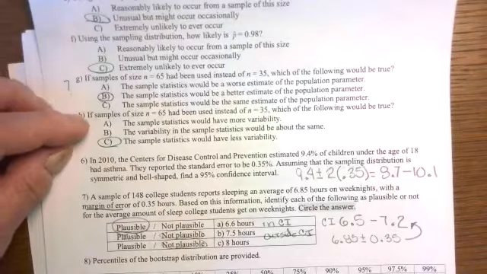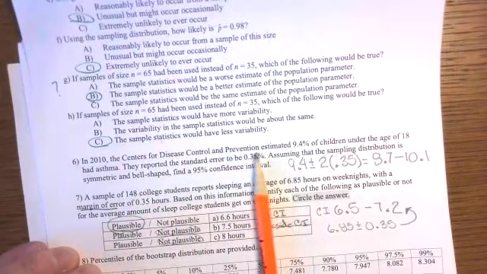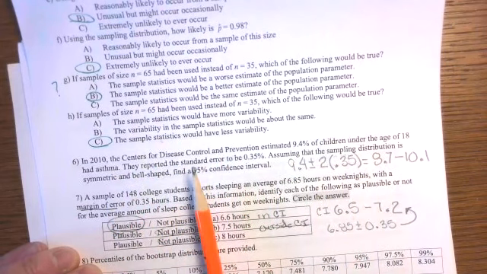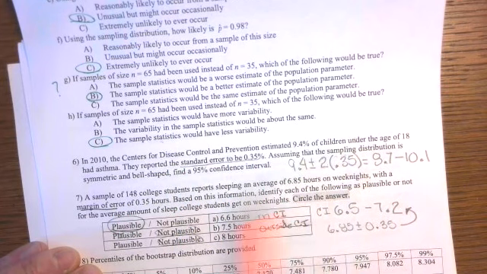Number 6. In 2010, the Centers for Disease Control and Prevention says that 9.4% of children under 18 had asthma. They reported a standard error, not a measurement of error, but a standard error of 0.35%. Assuming that the sampling distribution is symmetric and bell-shaped, find the 95% CI.